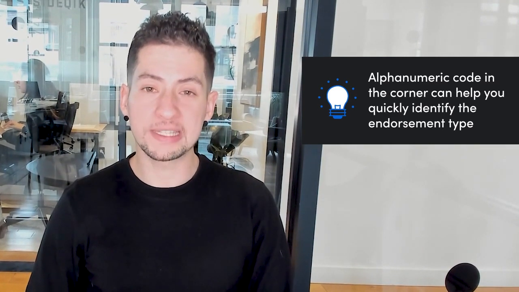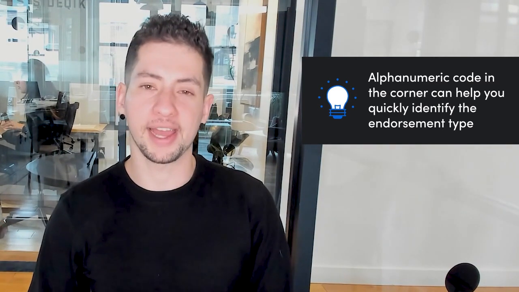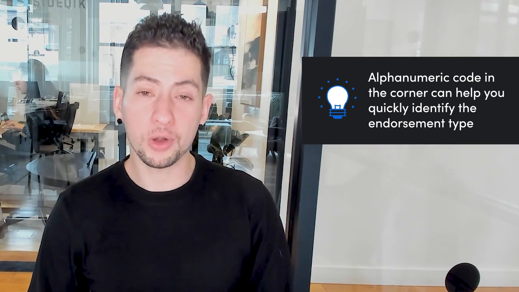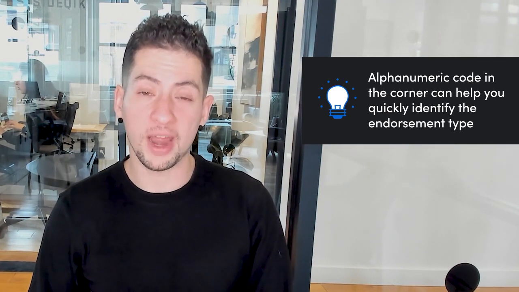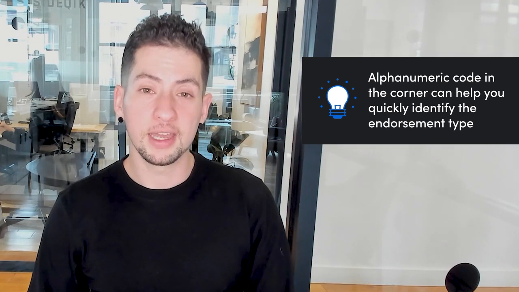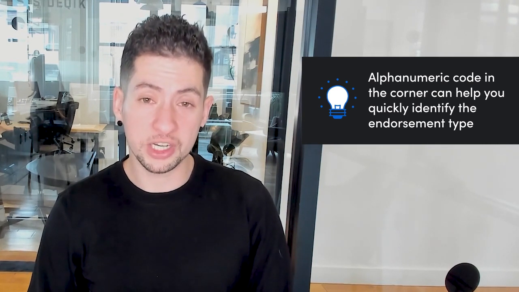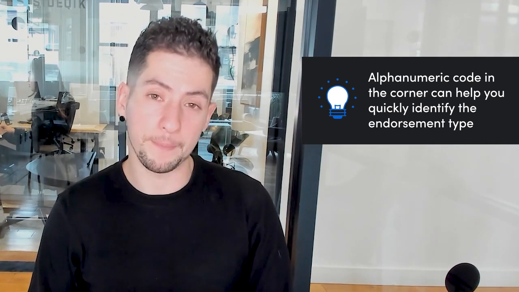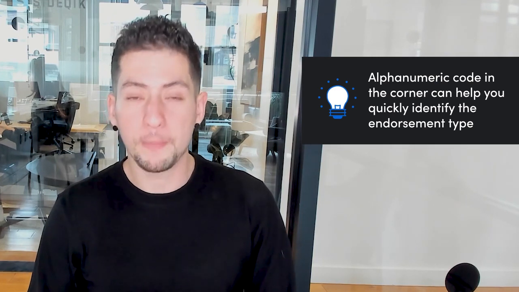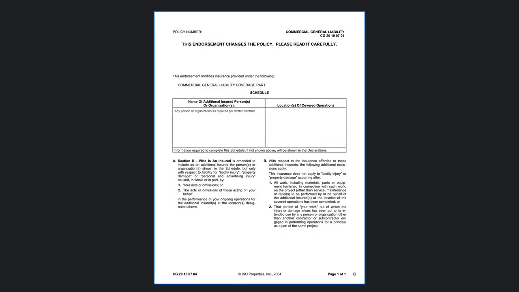If you're not an insurance expert, however, this may be time-consuming and tedious. For that reason, we may want to make use of a hack. By hack, I mean reading the alphanumeric codes in the corner of the COI. They can be in the upper corner, the lower corner, left-hand or right-hand corners, but these codes distinguish endorsements and help identify them. There are thousands of codes, but there are some codes that are much more common than others.